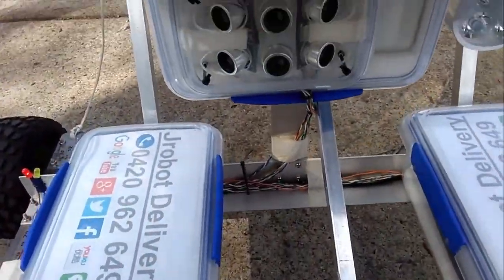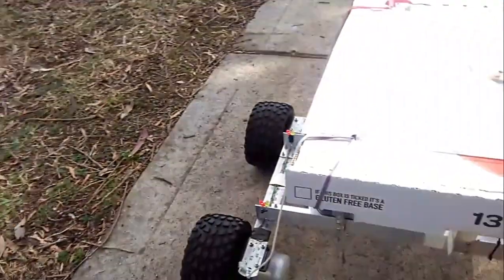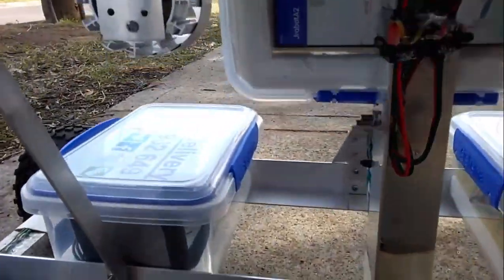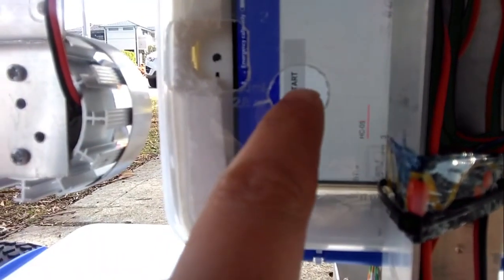Now the phone is sitting in the box. We go to the back of the Jrobot. Put a finger through the hole on the phone box and touch the start button, and the Jrobot will start moving.